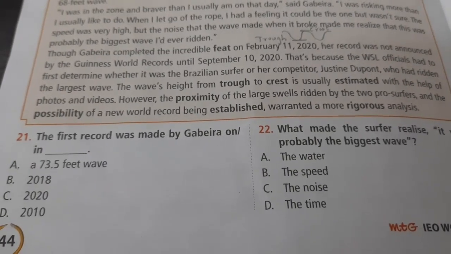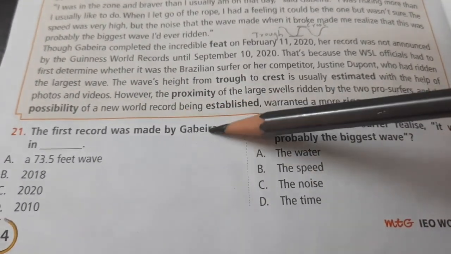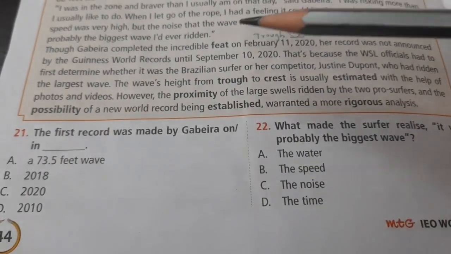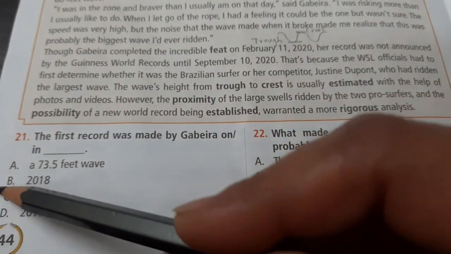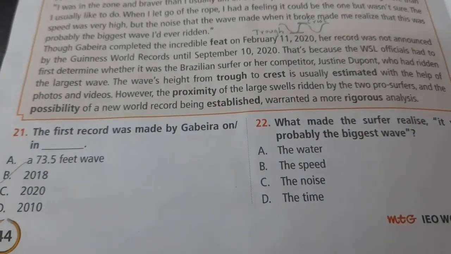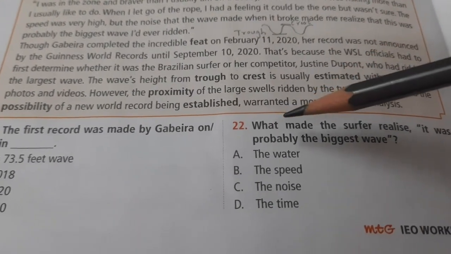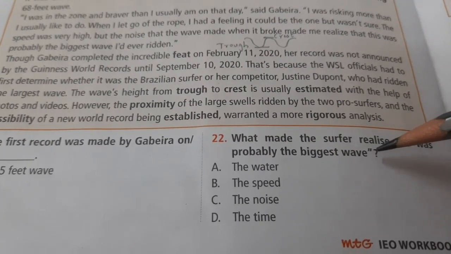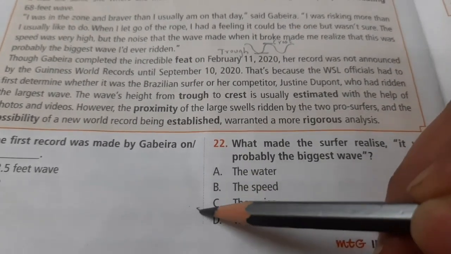So let us look at the questions. Question number 21. The first record was made by Gabriela on or in dash. So the first record as per the passage was made in 2018 by her. Okay. Question number 22. What made the surfer realize it was probably the biggest wave? It was the noise of the wave, which is option C.